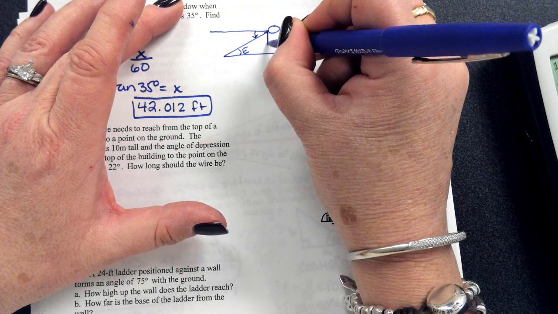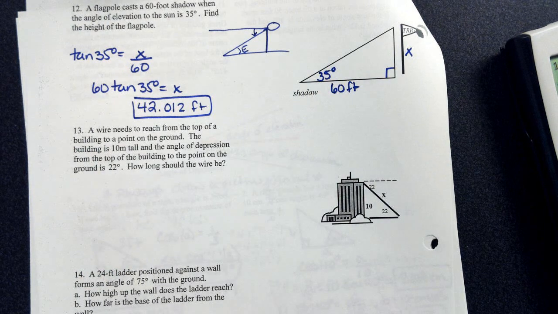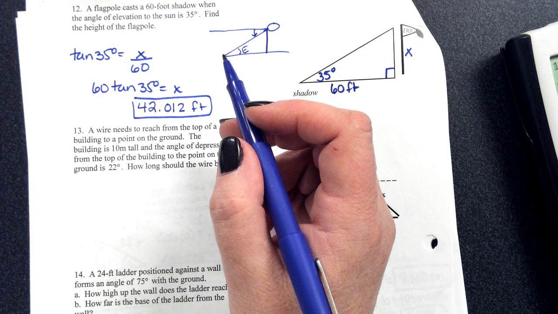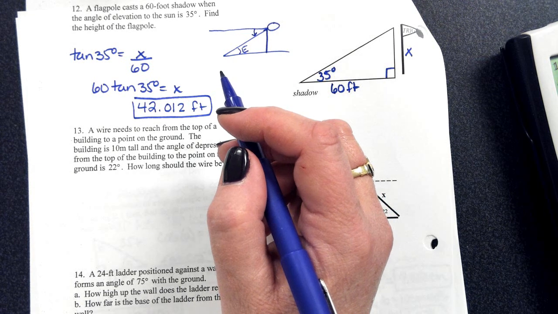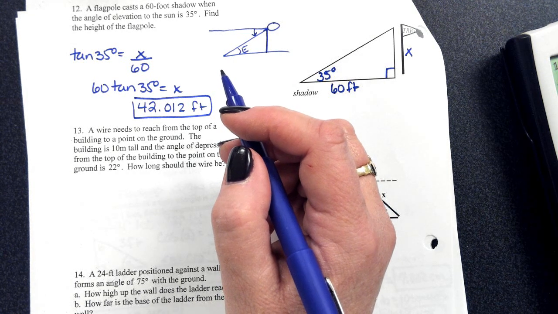Now, just beware when you're dealing with angle of depression problems. The angle of depression, if you're in the sky looking down, that's on the outside of the triangle. But if you go back to your geometry, you can always take any angle of depression problem and rewrite it as an angle of elevation.